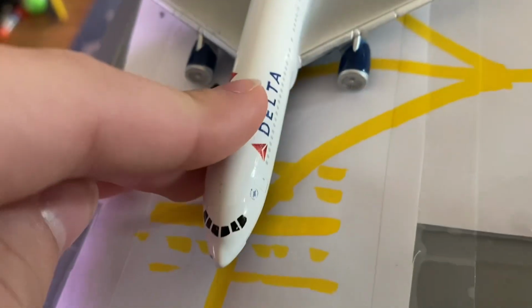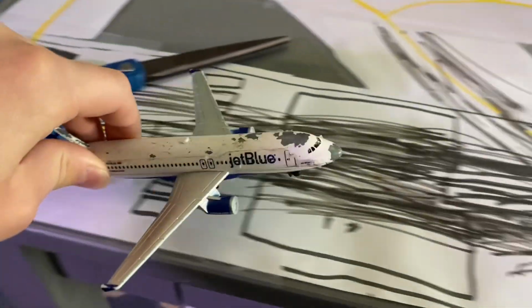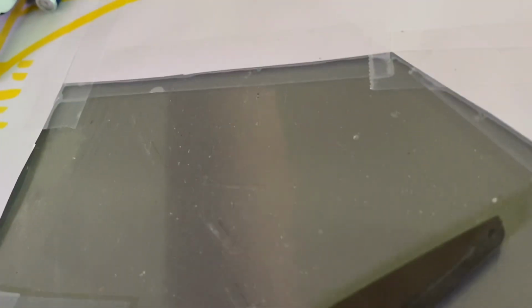You're going to want to cut out different pieces, like the runway and the taxiway. This little spot right here is the holding spot. So if a plane is waiting for takeoff, but another plane is landing, then you wouldn't be able to take off.